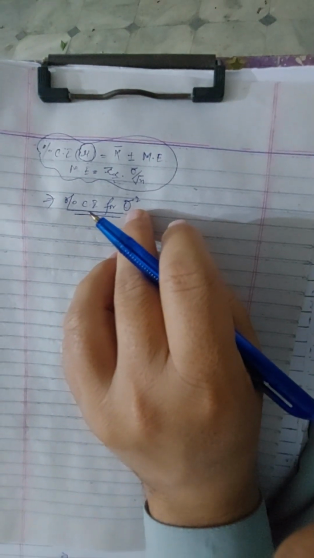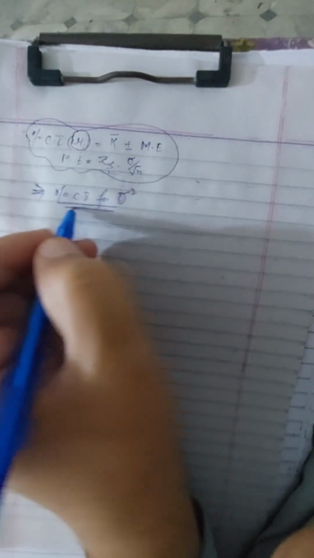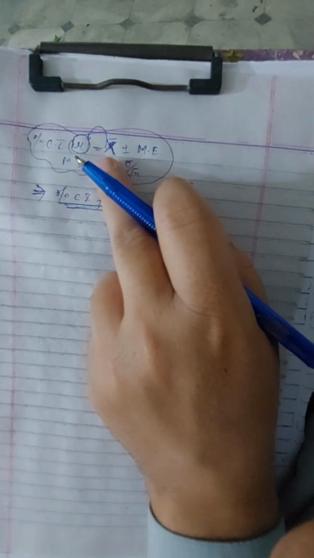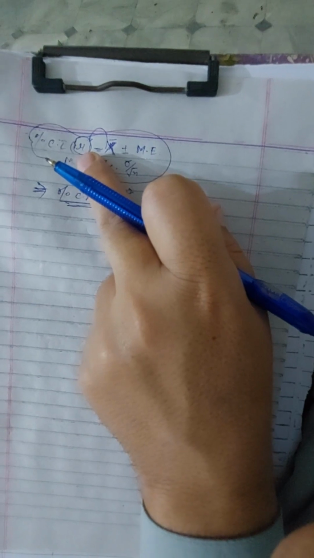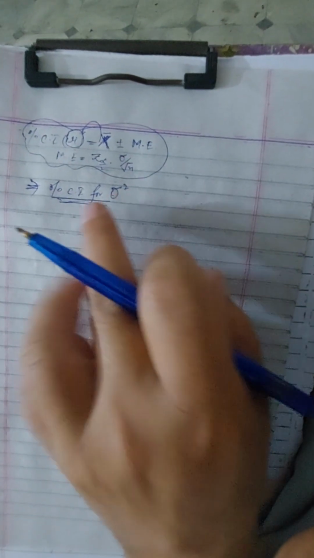This is the population variance for a single population, just like this one is the mean of a single sample taken from a single population, which represents the actual or real population mean.